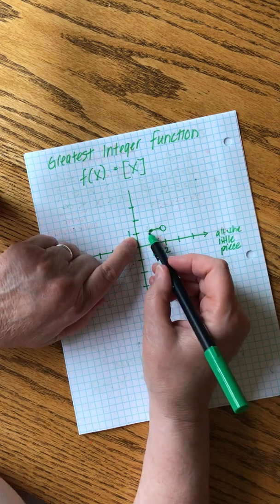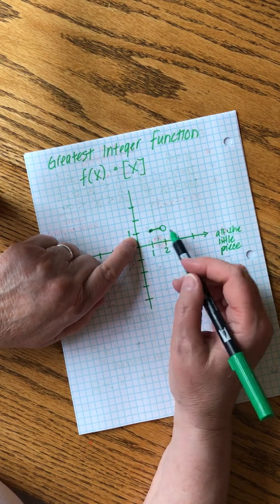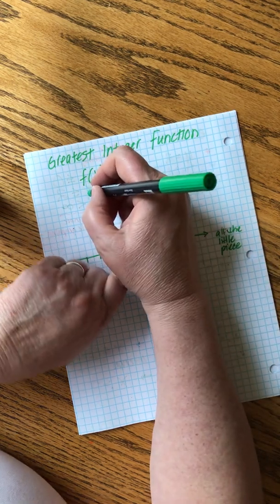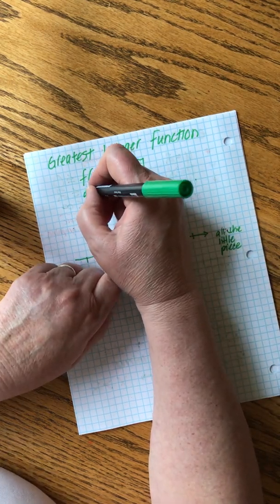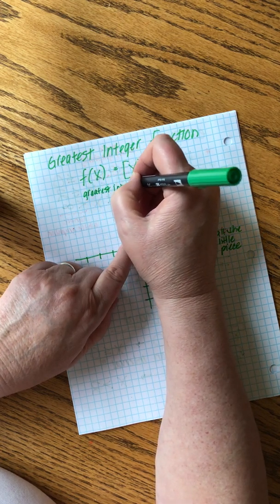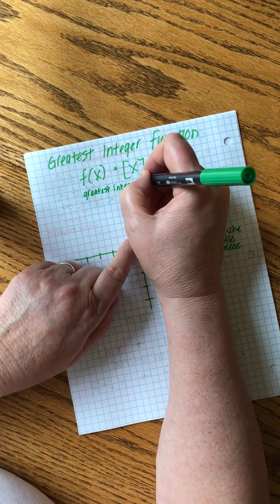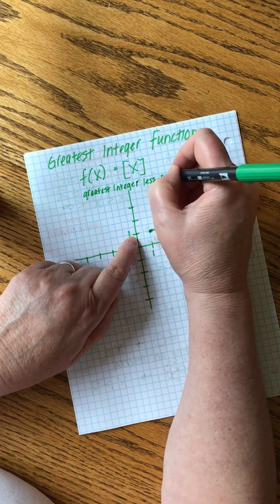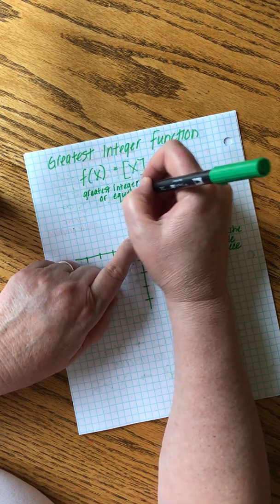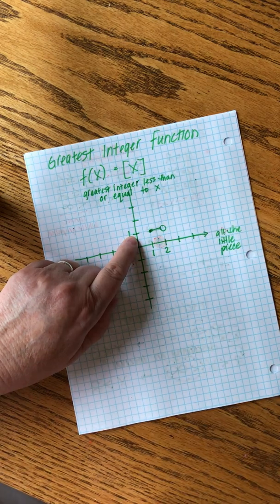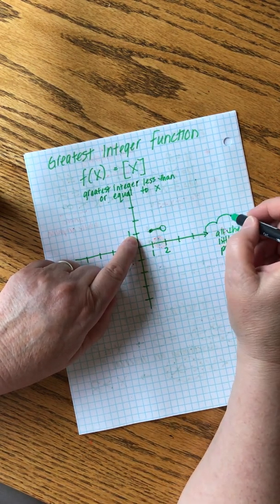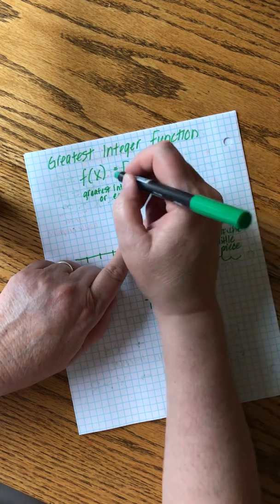So this number includes all the little pieces. Right? Because this is from 1.0000000 all the way up to a perfect 2. We're not including the perfect 2. And this is the greatest integer less than or equal to x. Okay? So if you write these two things down, it helps make sense of what it is we're trying to graph.